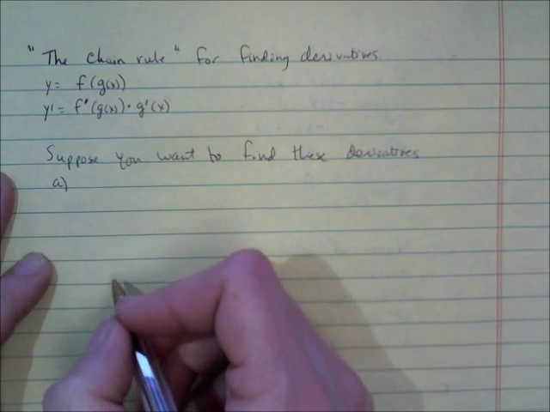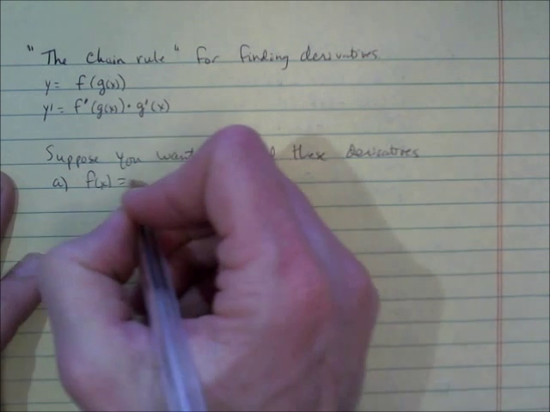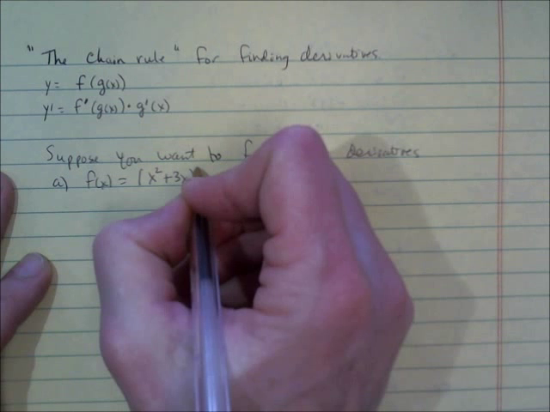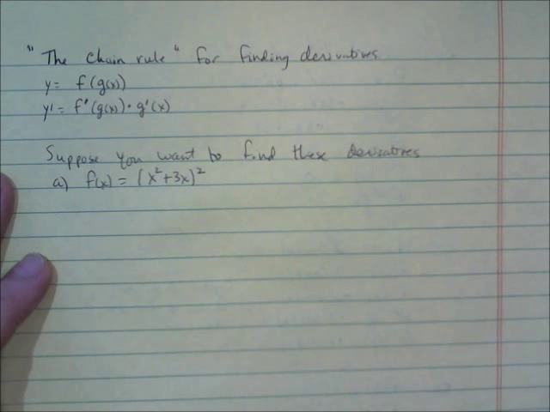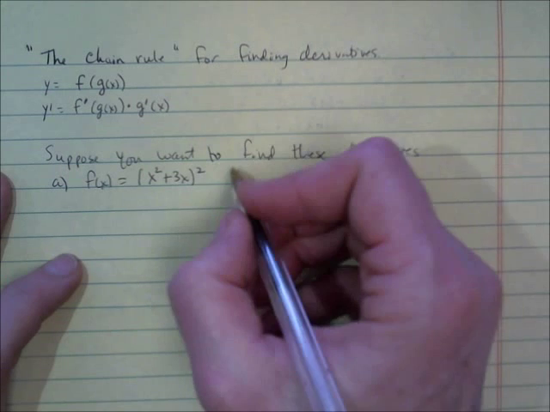Let's say the first one will be f of x is equal to x squared plus 3x, and the whole thing is squared. Well, probably the easiest thing to do would be to FOIL this with itself.